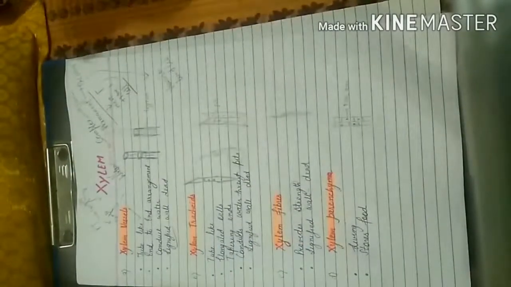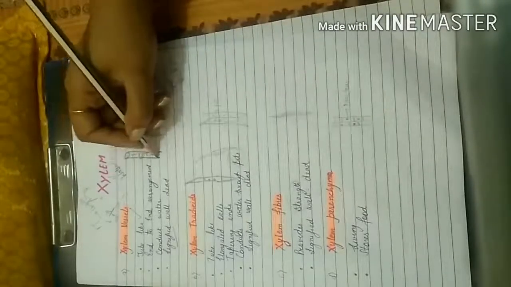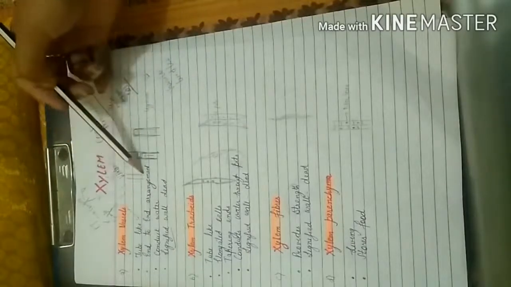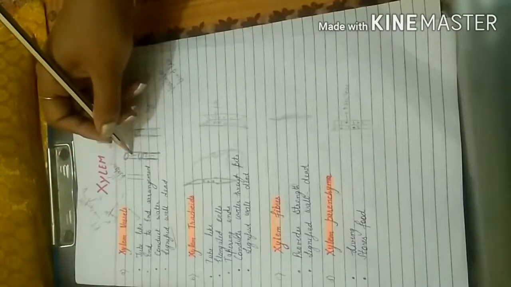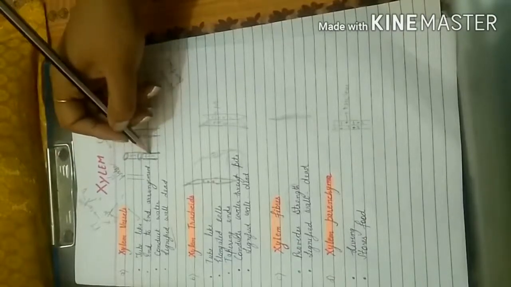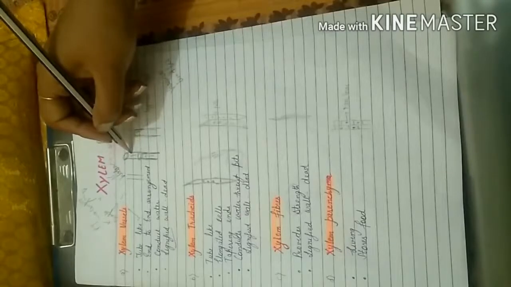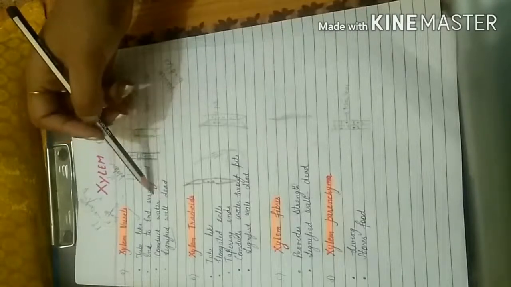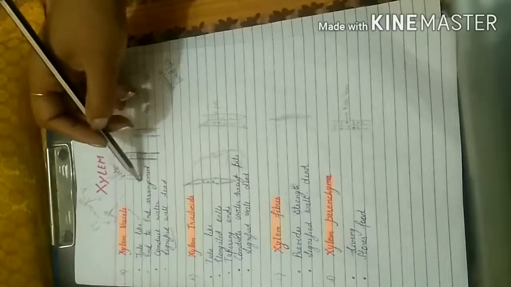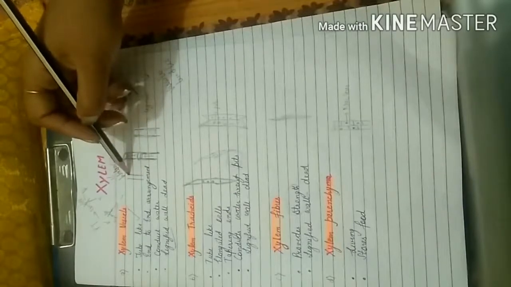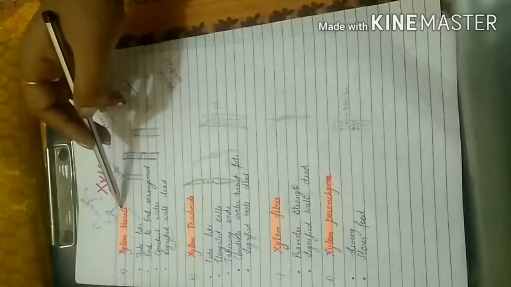Let us study the first one, xylem vessel. Xylem vessels are tube-like cells. The cells are just like a tube, right? And they show end-to-end arrangement. End-to-end arrangement means the cells are placed one over the other, and they are dealing with the transportation of water. Lignified cell wall means the cell wall is made up of lignin. This is about your xylem vessel.